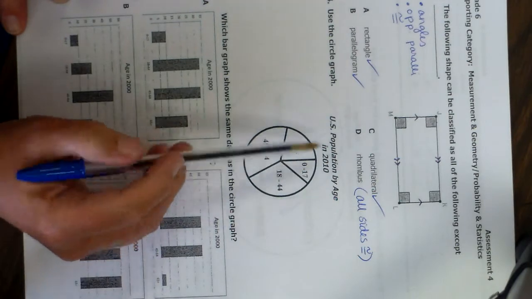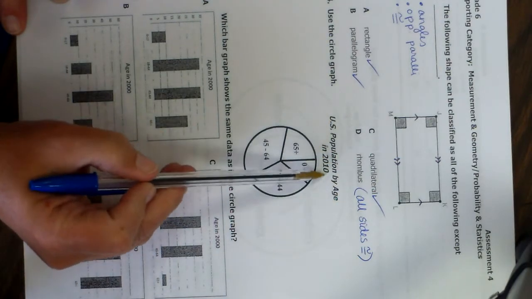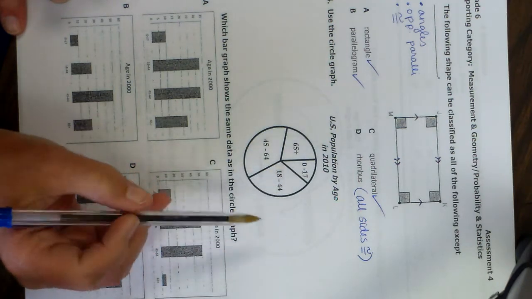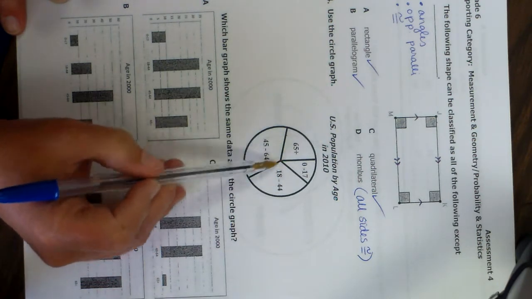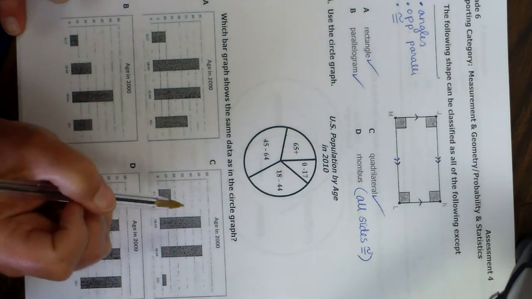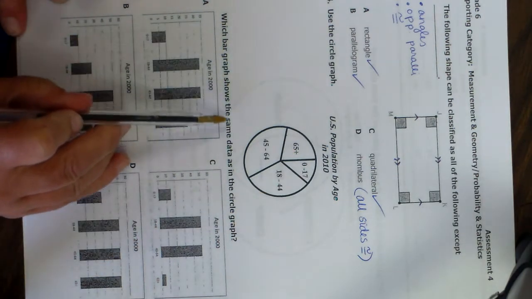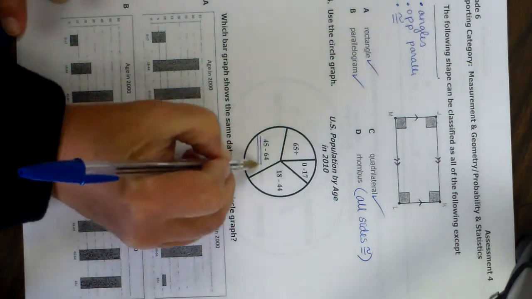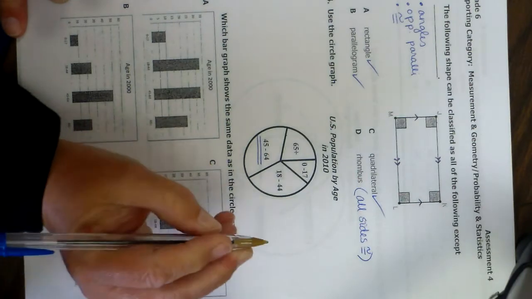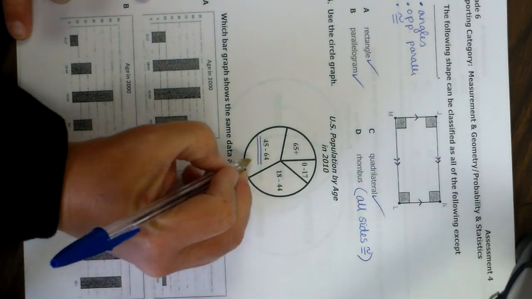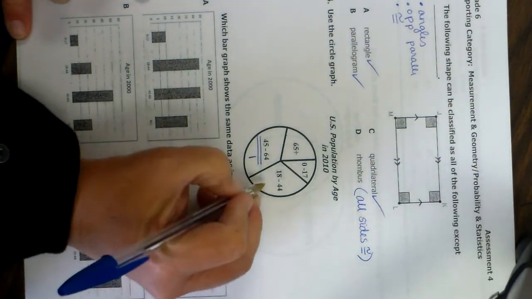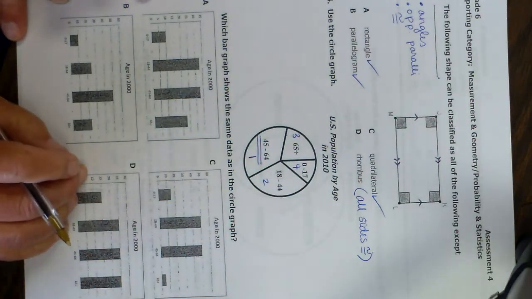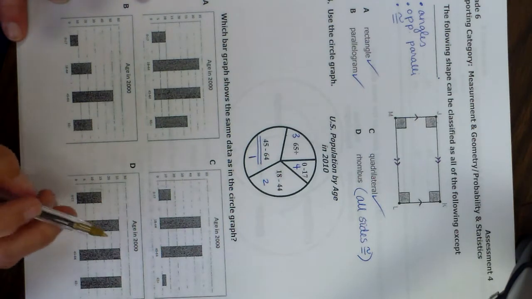34, use the circle graph. U.S. population by age in 2010. 0 to 17 is that size, 18 to 44 is that size, 45 to 64 is that size, 65 plus is that size. It says which bar graph shows the same data as in the circle graph. Obviously here, 45 to 64, if we're labeling these largest pieces of pie to smallest, this is the biggest. This one comes second, this one comes third, this one comes fourth. Really don't need to know any other information other than that.